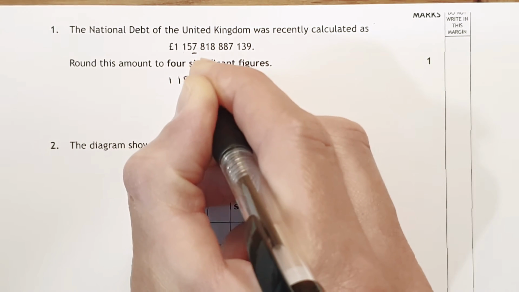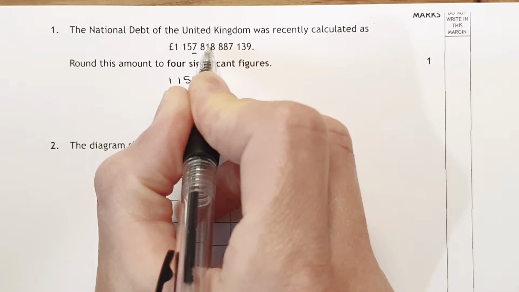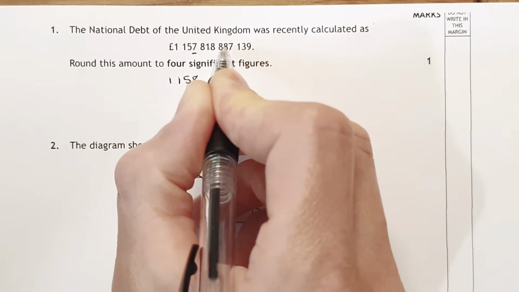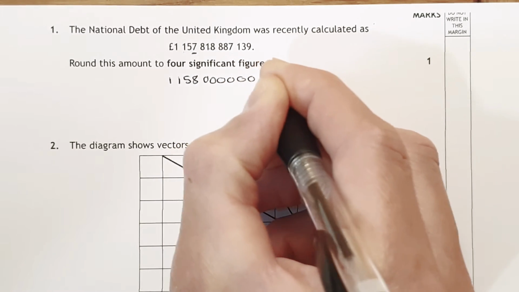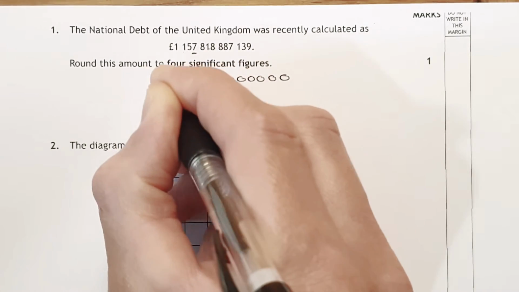Now, common mistake is just to stop there, but you've got to put the rest as zeros. So it's 1, 2, 3, 4, 5, 6, 7, 8, 9. And remember our pound sign.